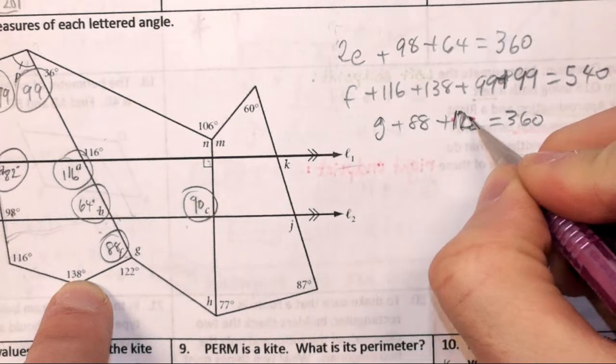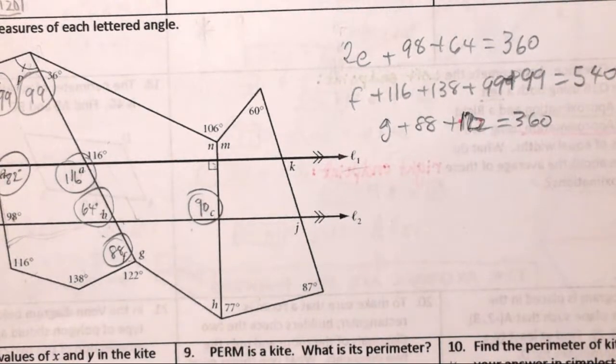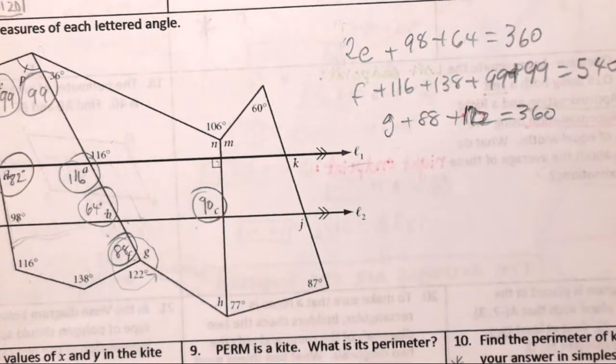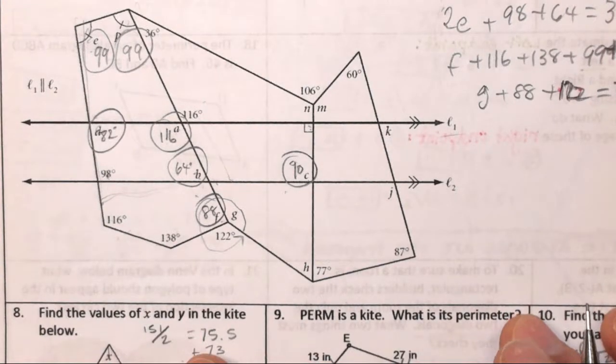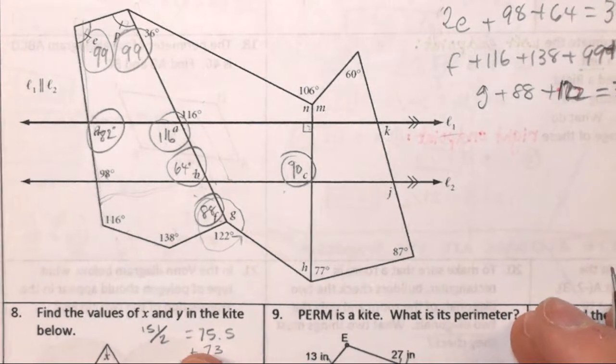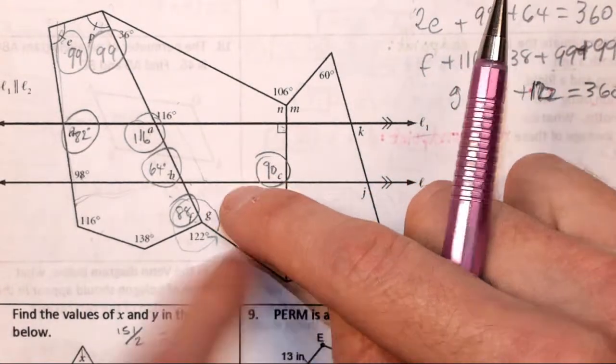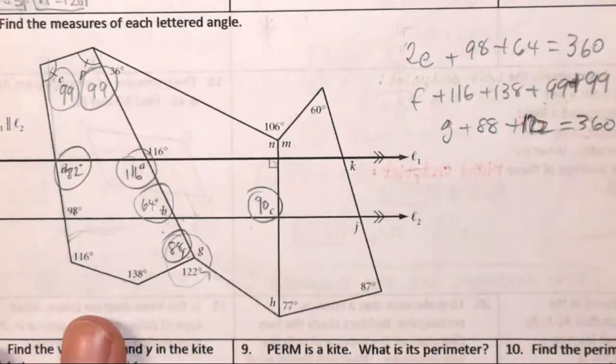Sorry. I was going to ask, why do those three add up to 360? All the way around a single point. If you turn all the way around a single point, how many degrees did you turn? 360. Or you can think of it as on the top of a straight line, you've got 180, and on the bottom, you've got another 180 degrees.